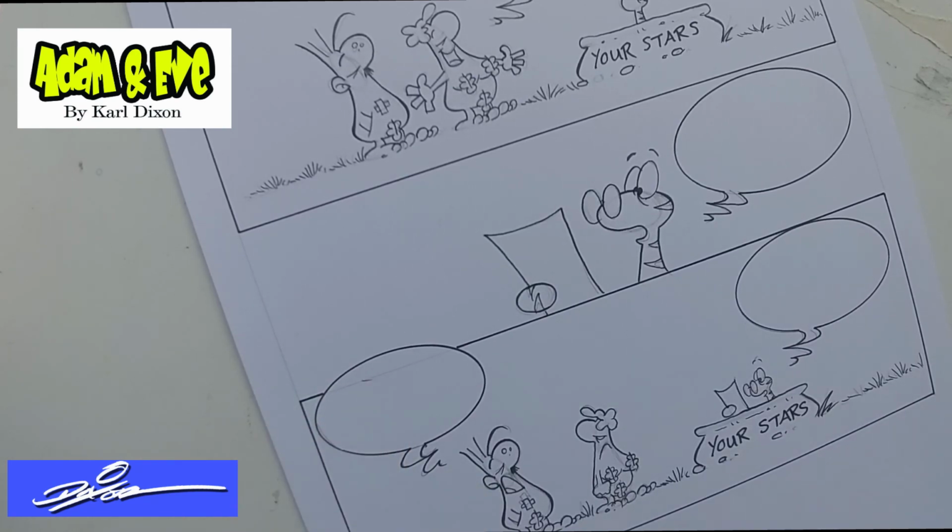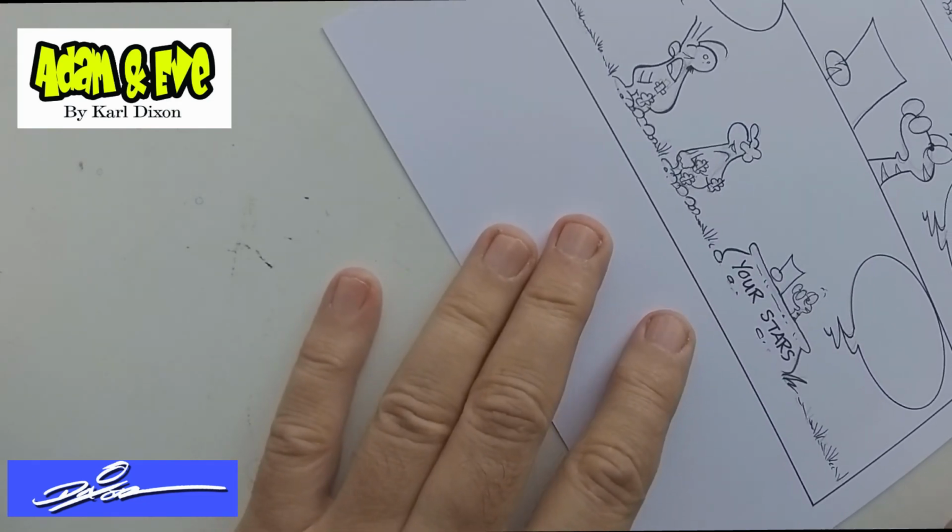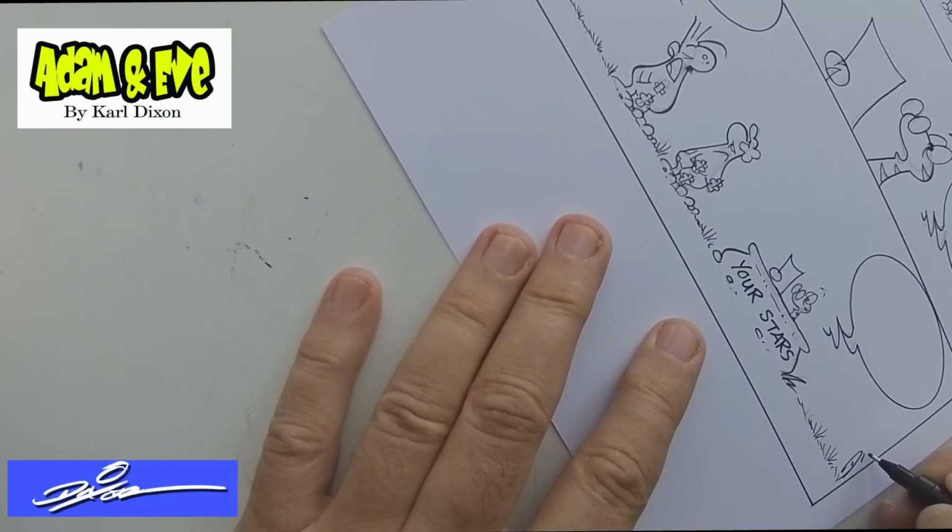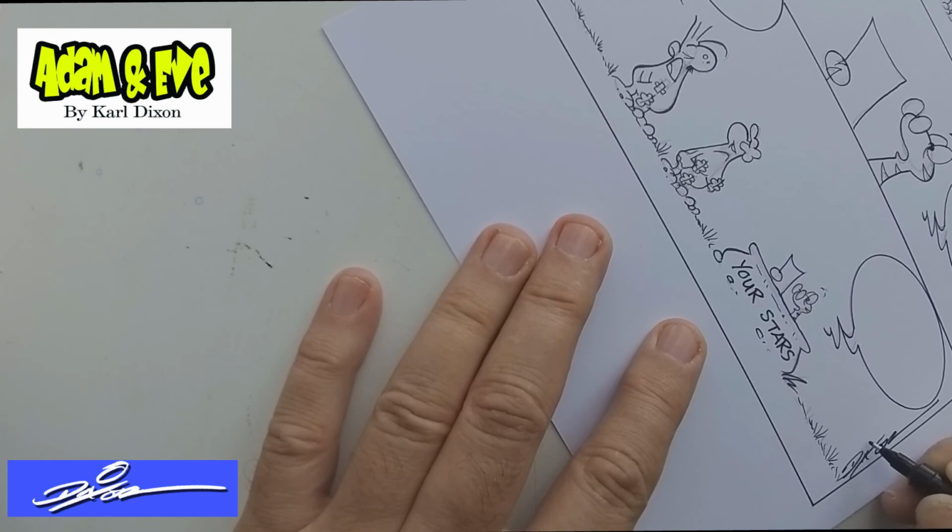Right, all that's left for me to do now is to sign it, all important signature, and I'll then take it away and colour it, and you'll see the finished cartoon at the very end.